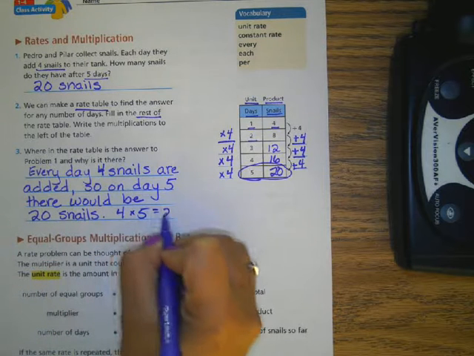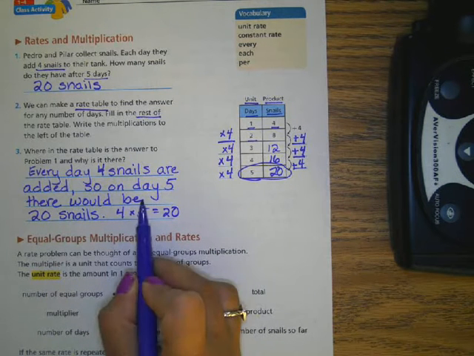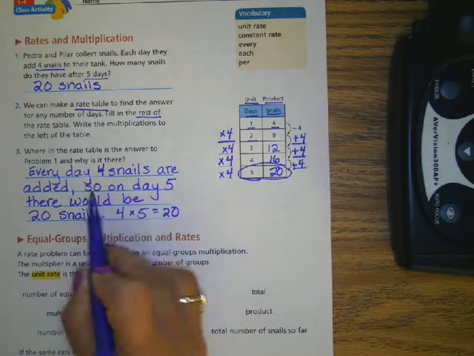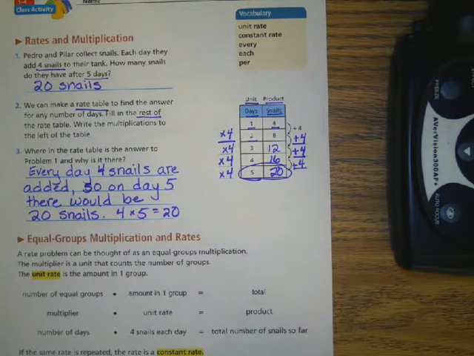Yeah. You said, 4 snails are added, 50 on day 5. So that's an S. So on day 5, yeah. Handwriting is important, isn't it? Yeah.